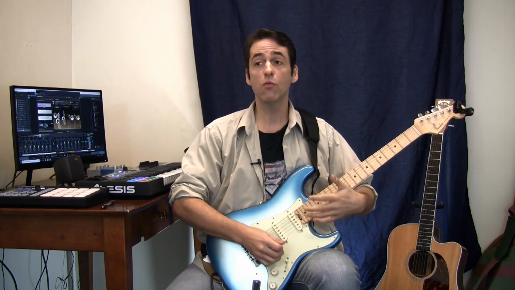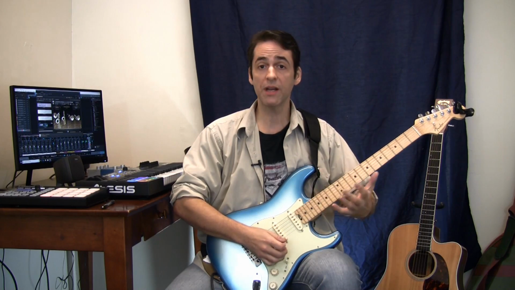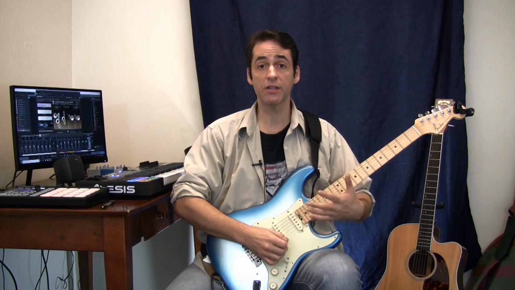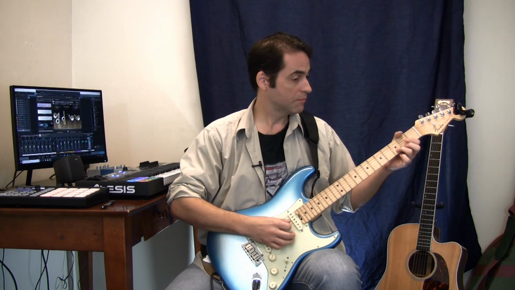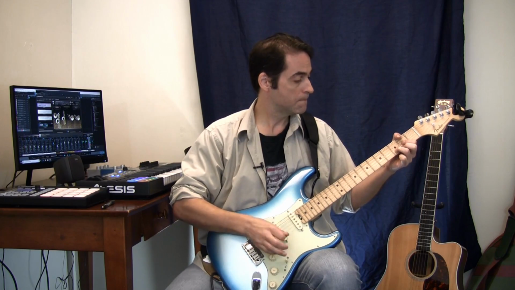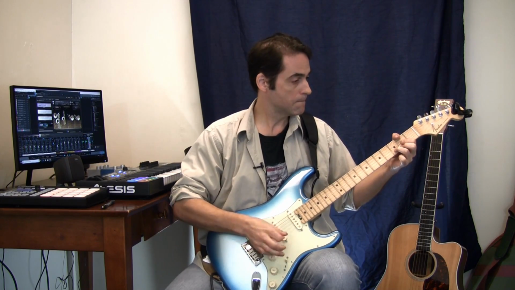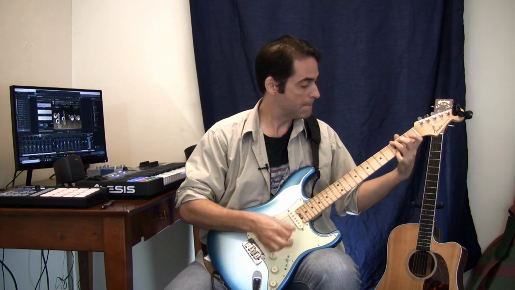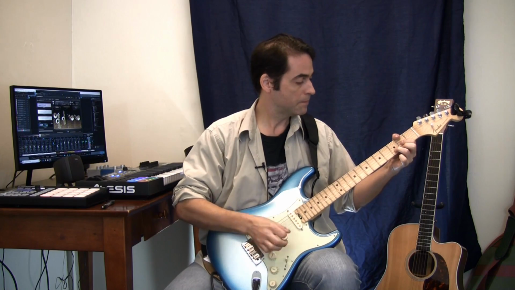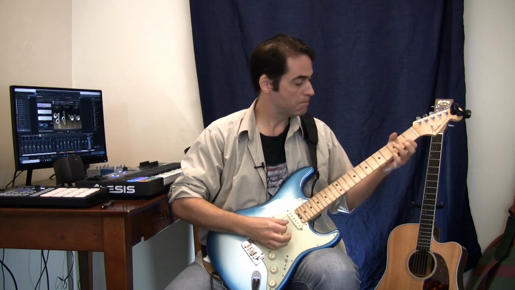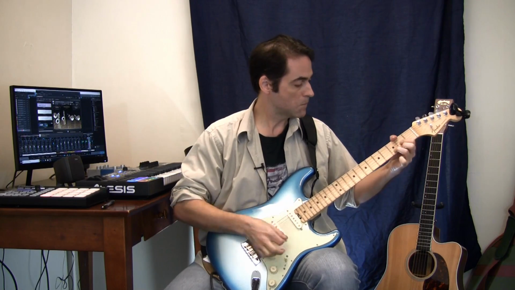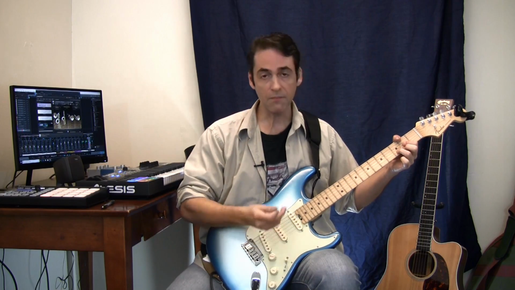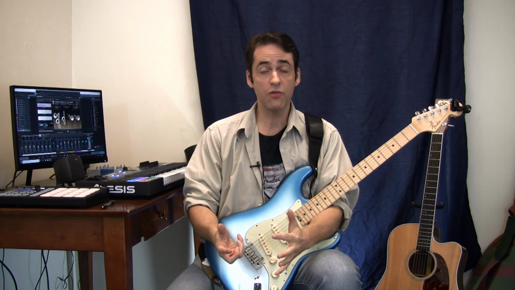Here's the same sequence with these passing chords. Again, where did I get the chords? Major triads built off notes from the D minor pentatonic scale. Here we go. And there's a million other things you can do with that, okay?